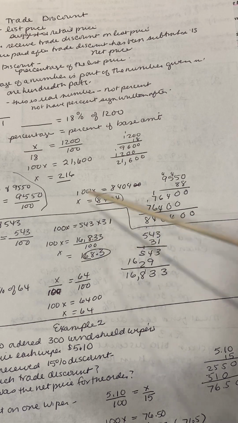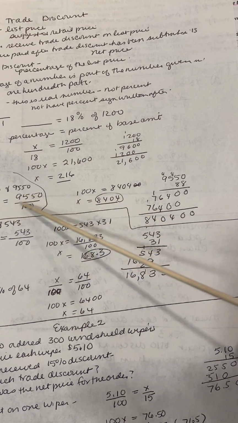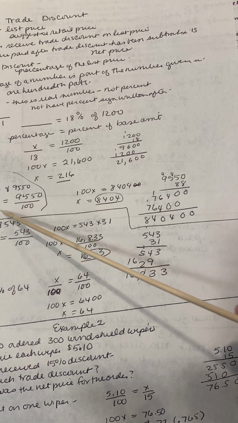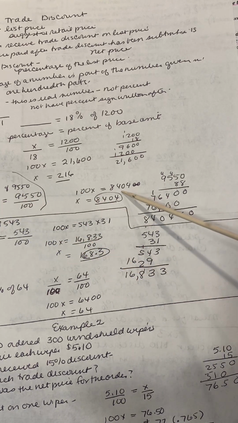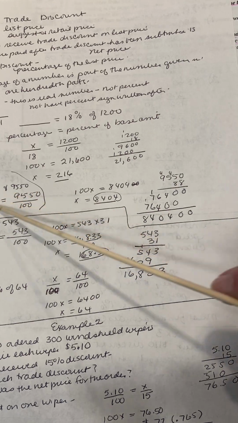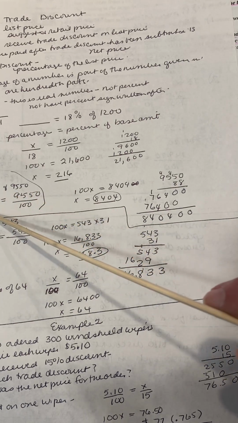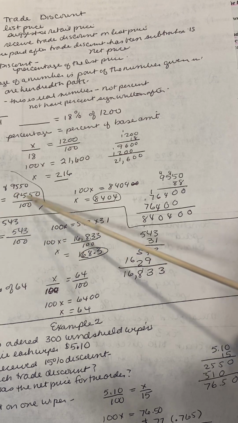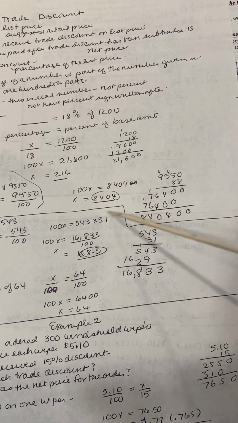Because I multiplied this times this. So this times this times this. 100x equals 8,404 because that's how I got it. So x times 100 times 88 times 9,550 right there. And so that's how I got that number. So, okay, you know how to do it.